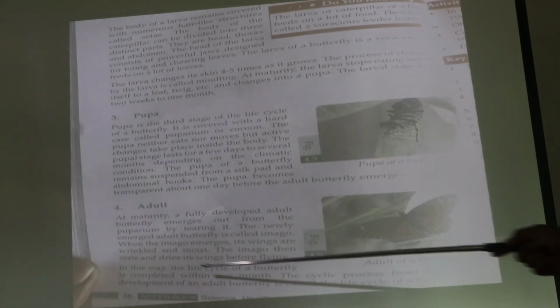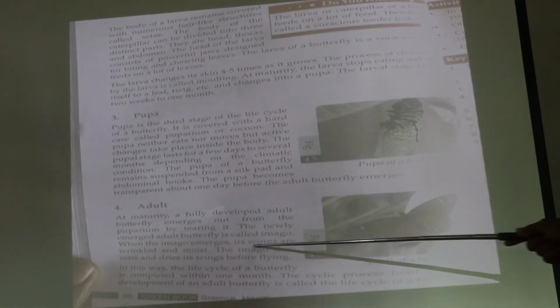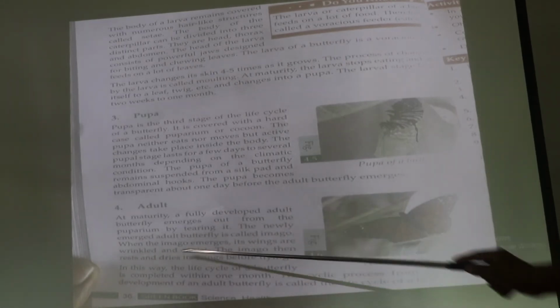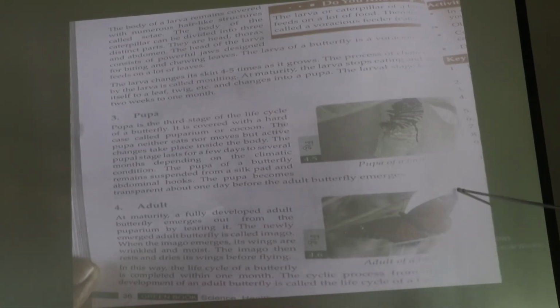The newly emerged adult butterfly is called imago. When the imago emerges, its wings are wrinkled, moist and soft. The imago then rests and dries its wings before flying.